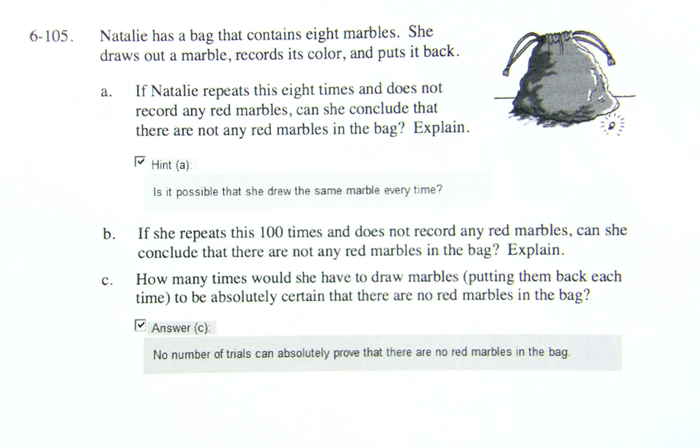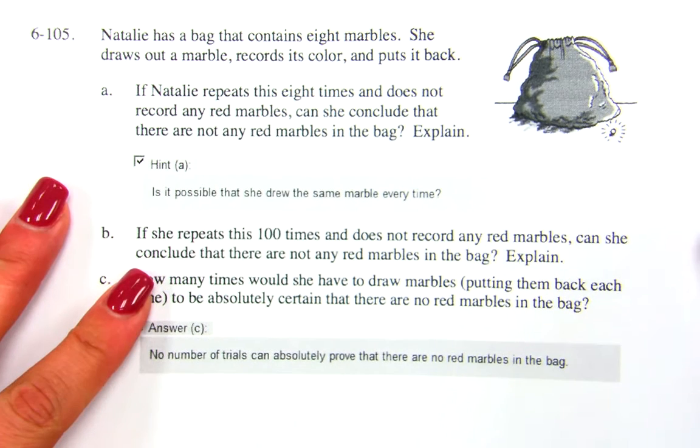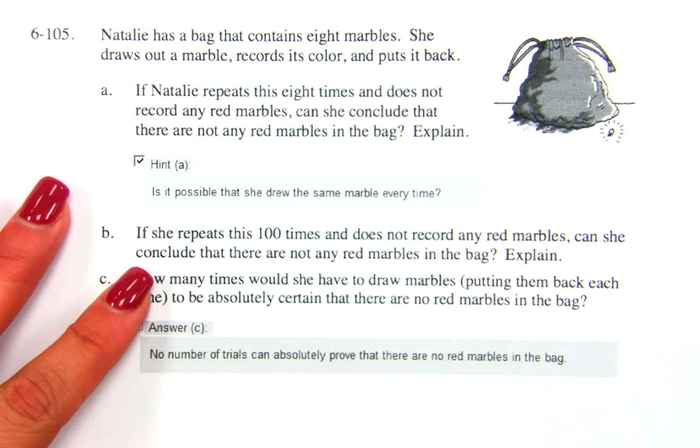How many times would she have to draw the marbles, putting them back each time, to be absolutely certain that there are no red marbles in the bag? Answer C. No number of trials can absolutely prove that there are no red marbles in the bag. No matter how many times you do it, there's still a slight possibility that there could be something red in there. All right, so that was 105. So there's really not that much math that goes along with it.